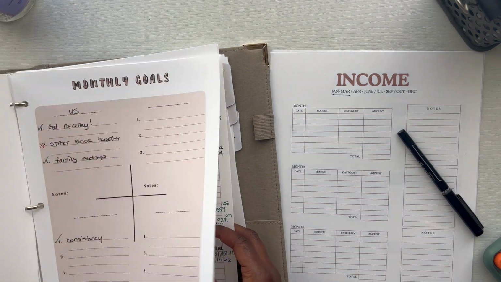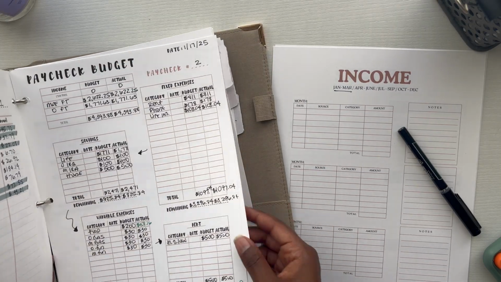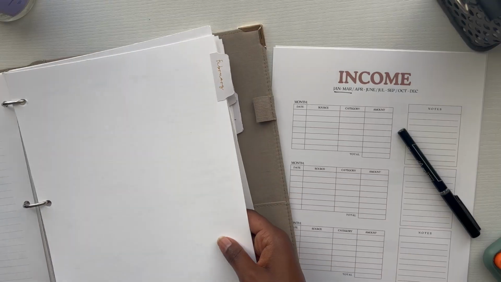Okay. And this is why closing out a budget is so important, at least to us, because you get it. Oh, okay. Let's put you in here.